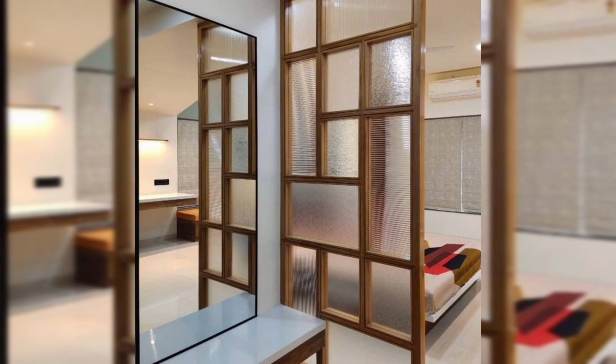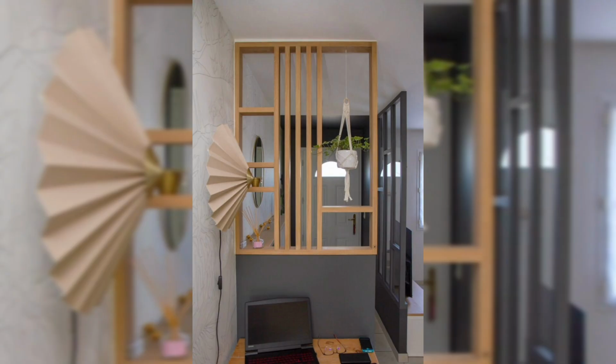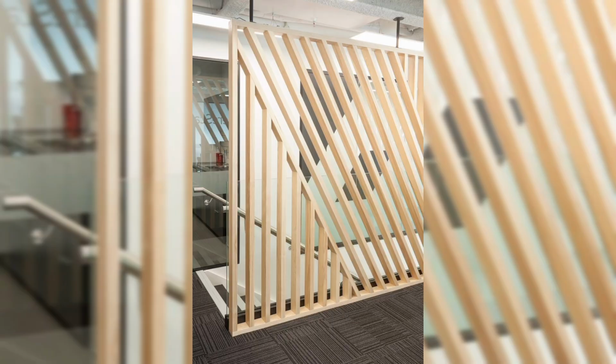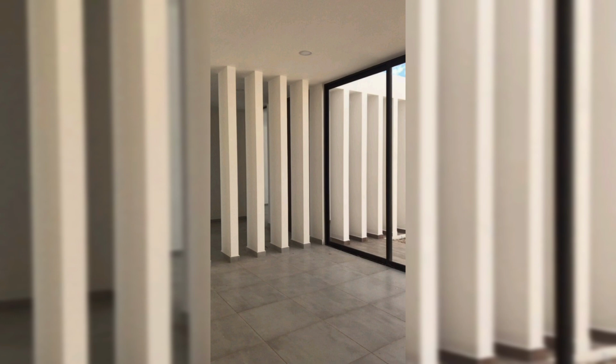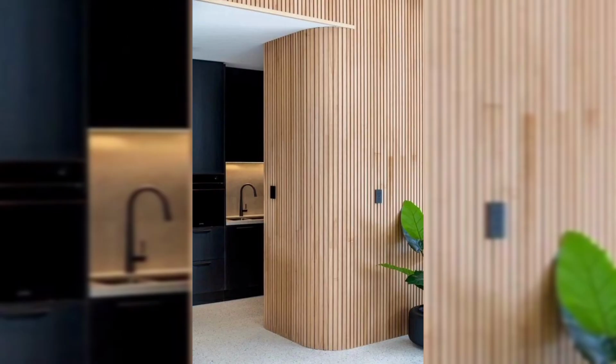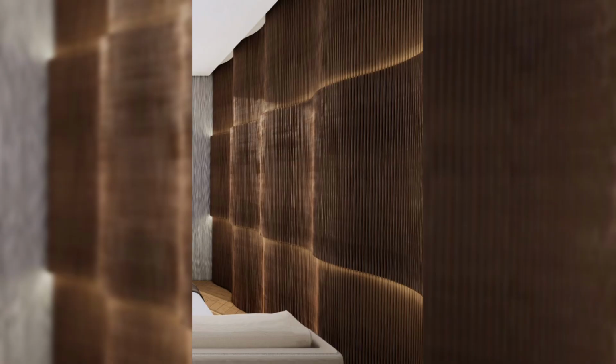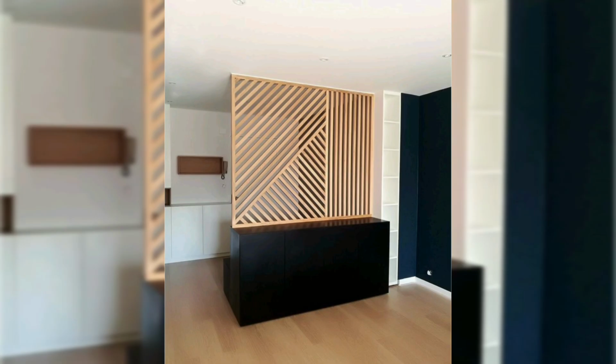Fabric partition. For those who want a flexible and contemporary solution, fabric partitions are a great idea. They can be drawn when you need privacy and pulled back when you want an open feel. Best for boho, relaxed, family-friendly homes. Choose fabric like linen for privacy and better surrounding interior, and check that it washes well and remains fresh.